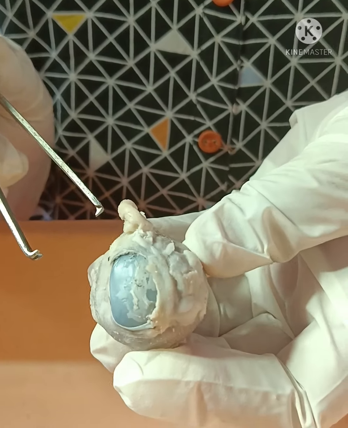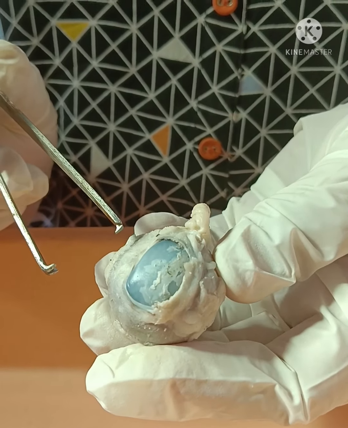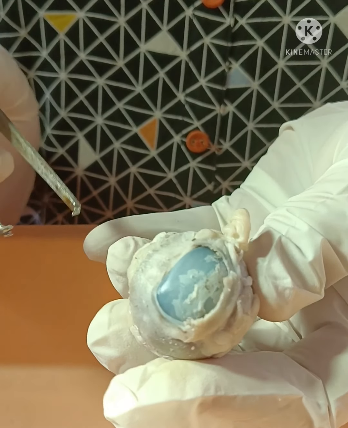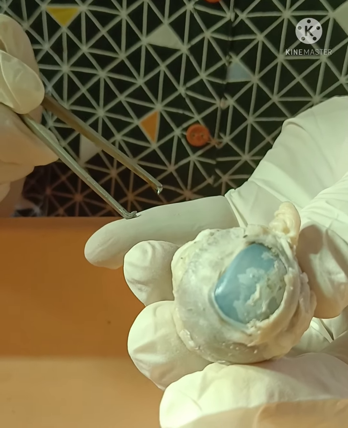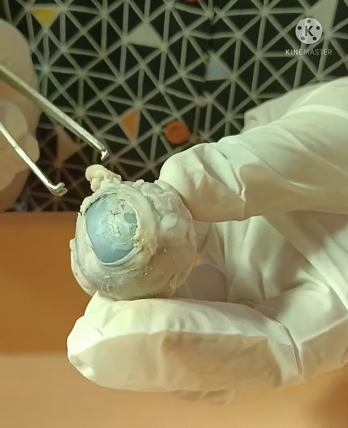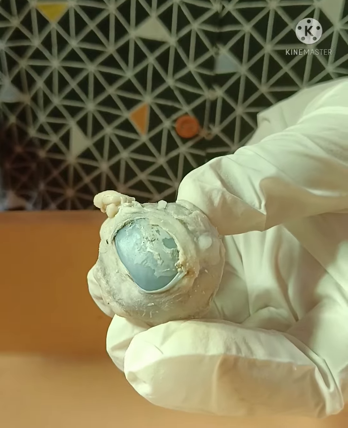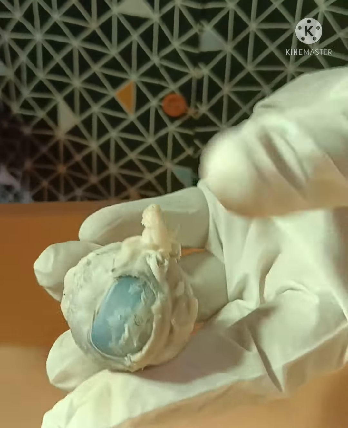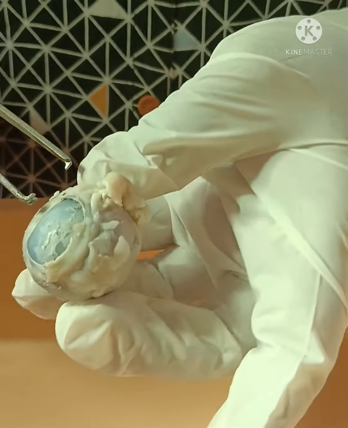In each eyeball, there are three concentric coats present: number one, the fibrous coat; number two, the vascular coat; number three, the nervous coat. So here we'll see all these coats, the layers, and the parts of the eyeball in this dissection. Here I am showing the eyeball.